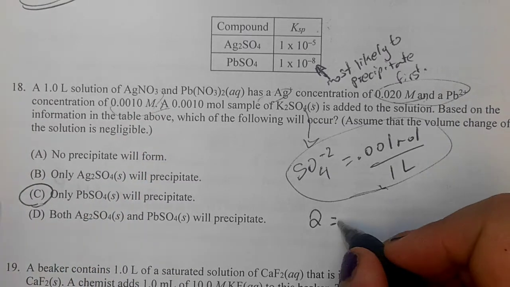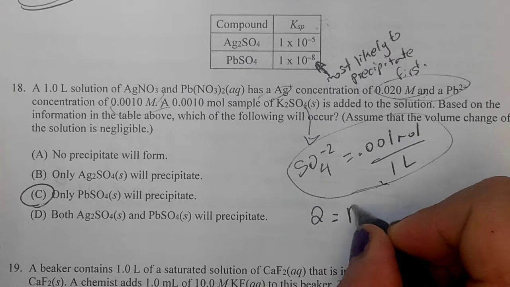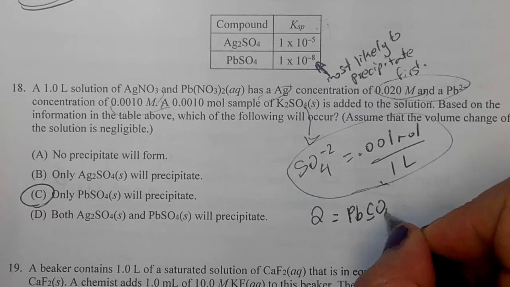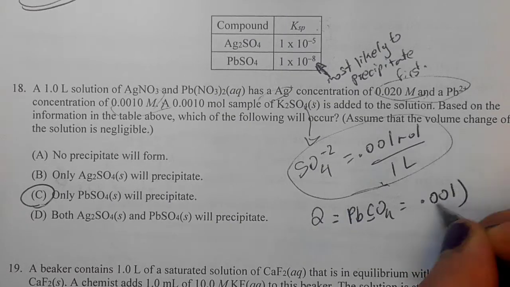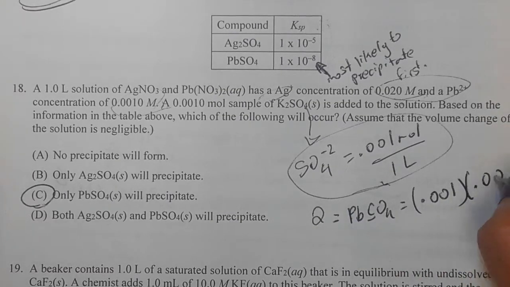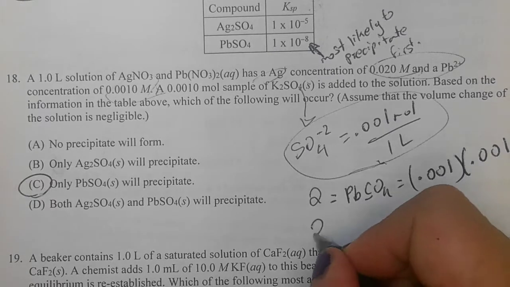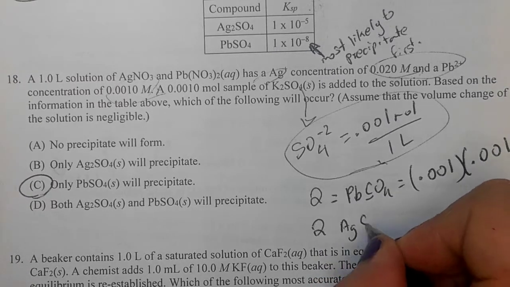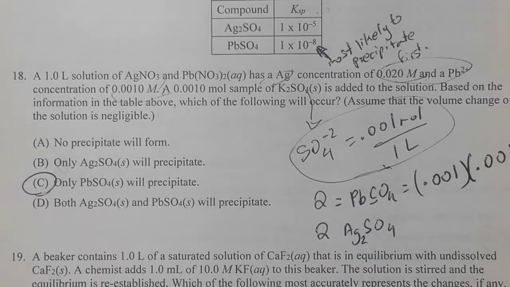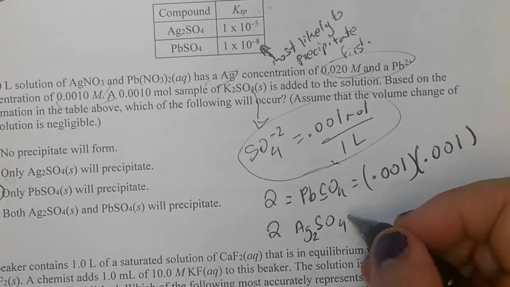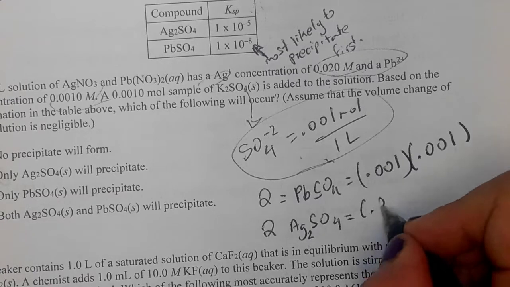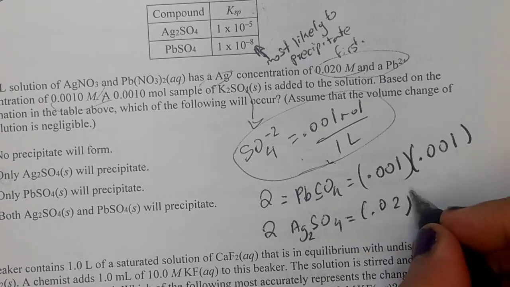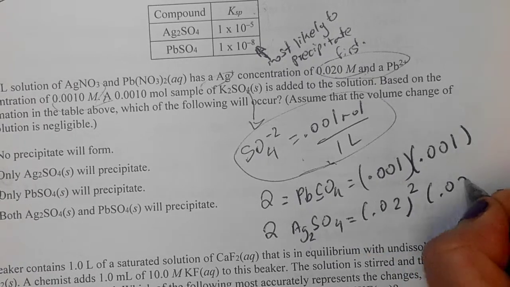So take a look at your Q. For the PbSO4, you have 0.001 times 0.001. But Q for the Ag2SO4, guess what's happening? The Ag concentration is 0.02, squared, times 0.001.